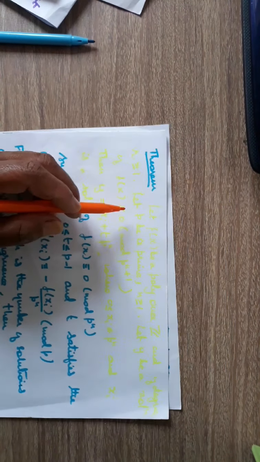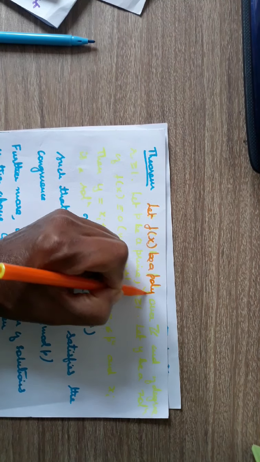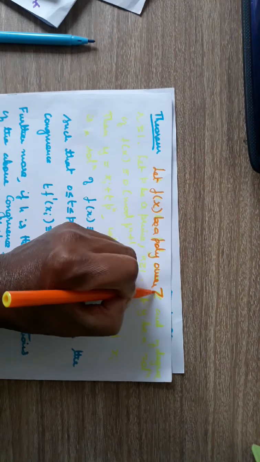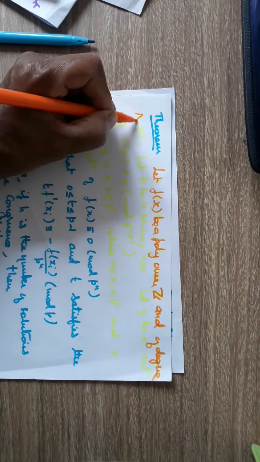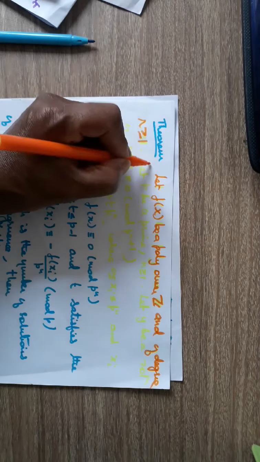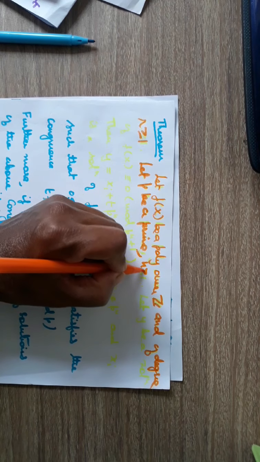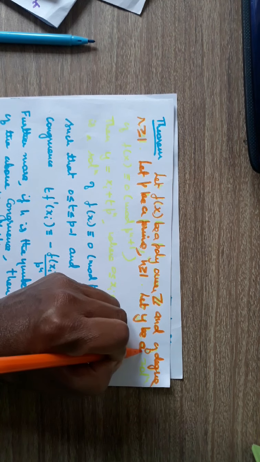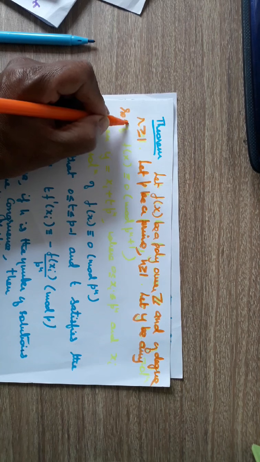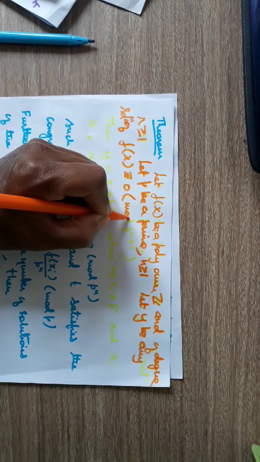So here this theorem states that let f(x) be a polynomial over the set of integers and of degree r greater than or equal to 1, and let p be a prime, and n here is a natural number, n greater than or equal to 1, and let y be any solution of f(x) ≡ 0 mod p to the power n+1.